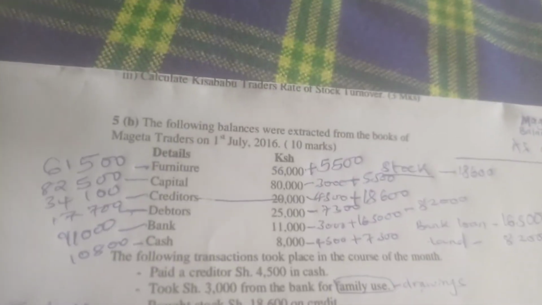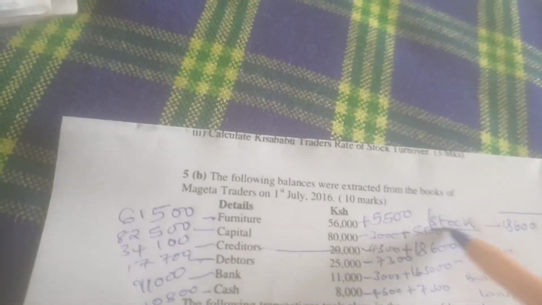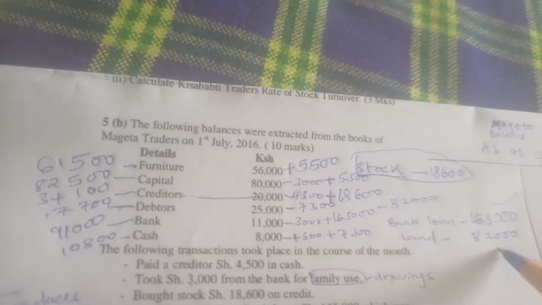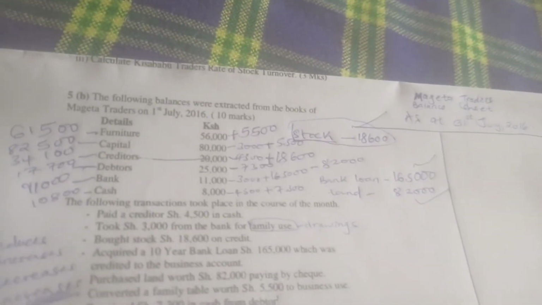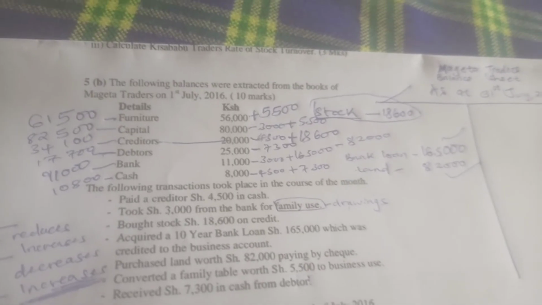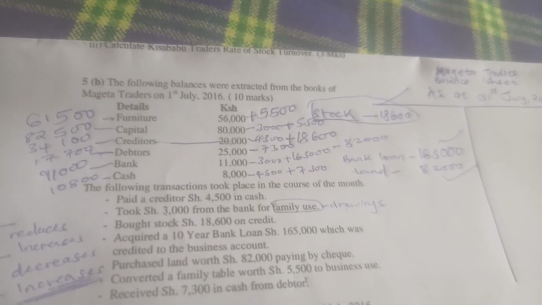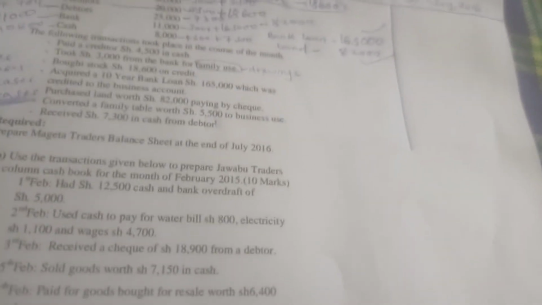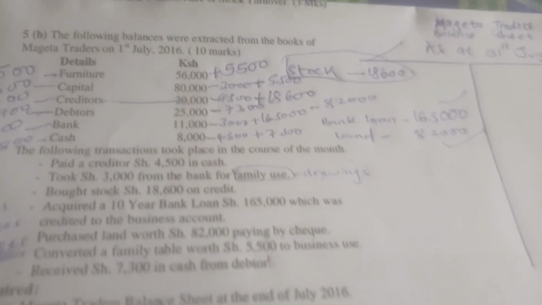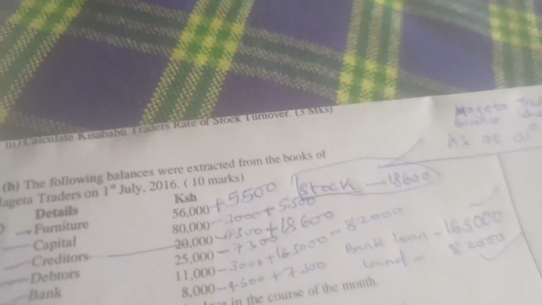Then we have another item over there. We have a stock. Yes, don't forget we have stock there. Then we have a bank loan and we have land. So those are the items we are going to prepare a balance sheet with. So we move on to preparation of Mageta Traders balance sheet.